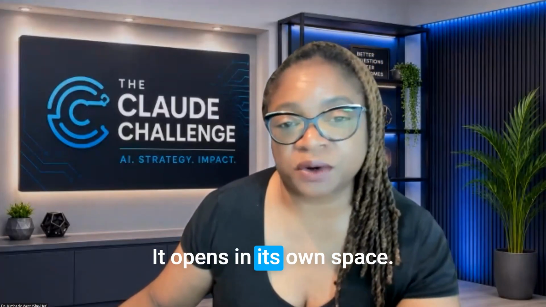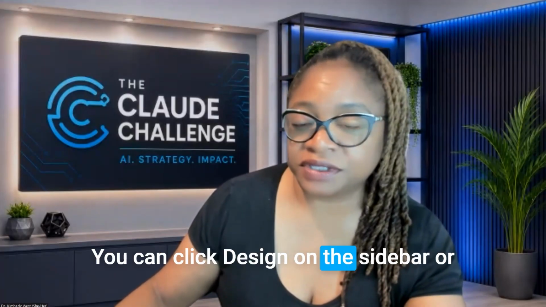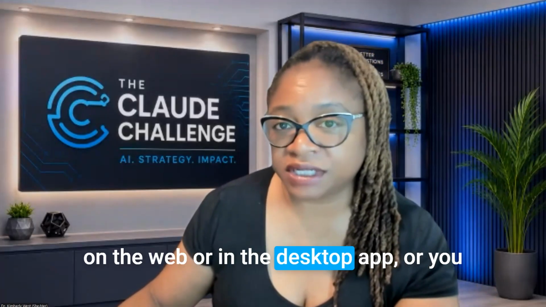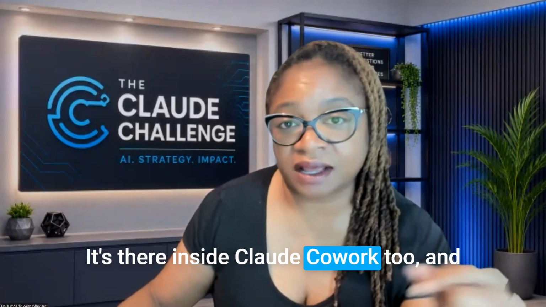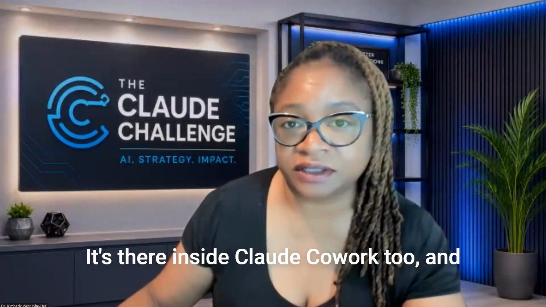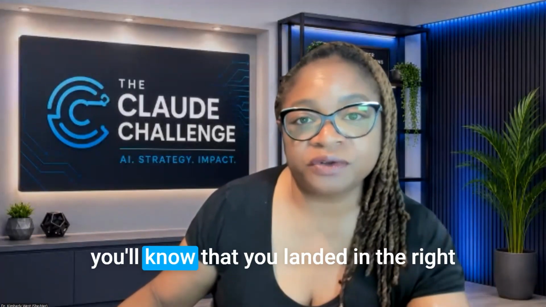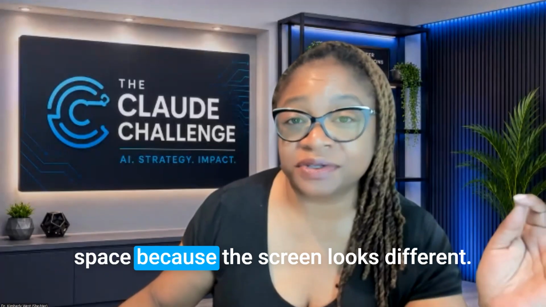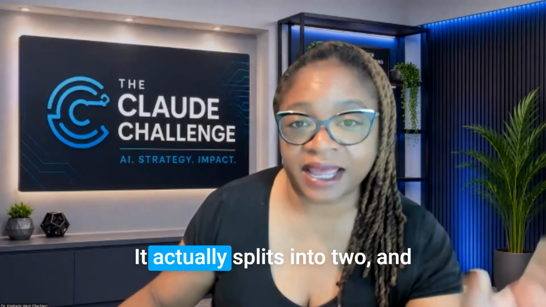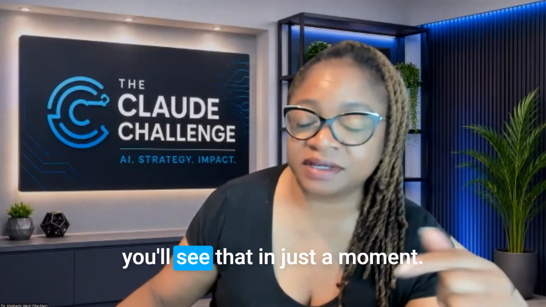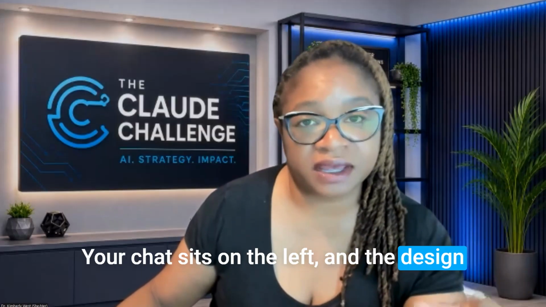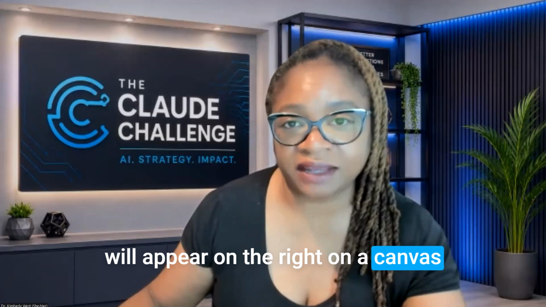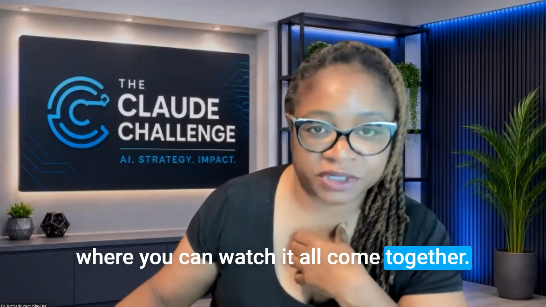It opens in its own space. You can click design on the sidebar on the web or in the desktop app, or you can go straight to design.claude.com. It's there inside Claude Cowork too, and you'll know that you landed in the right space because the screen looks different. It actually splits into two, and you'll see that in just a moment. Your chat sits on the left, and the design will appear on the right on a canvas where you can watch it all come together.